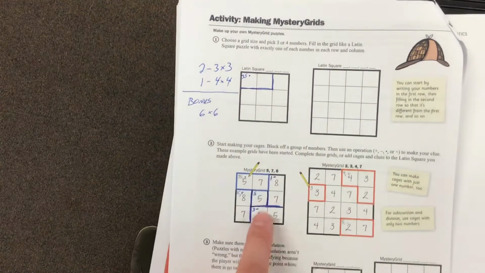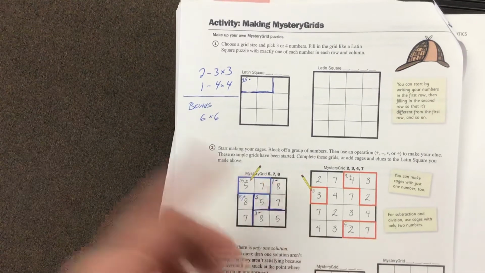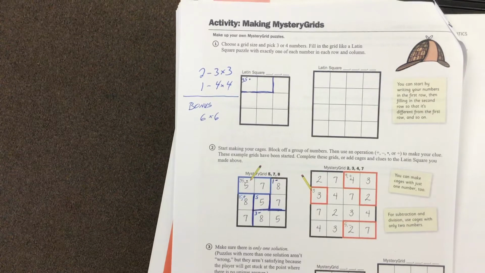Okay, so make sure yours is accurate. You know, if I put a plus here, those don't add up to 1. That's not going to help them. So your key has to be accurate.